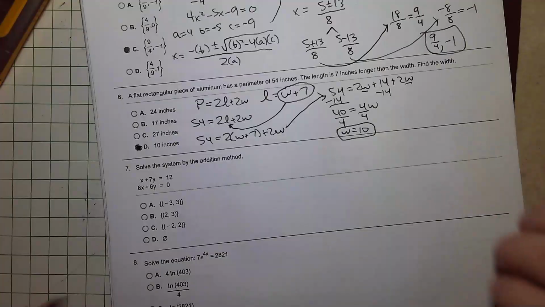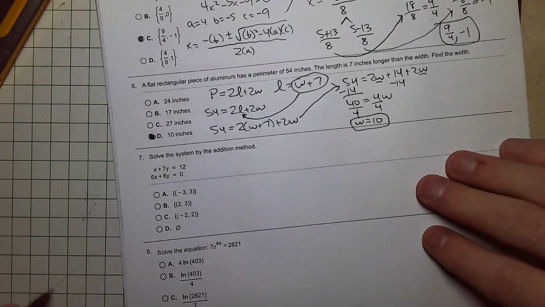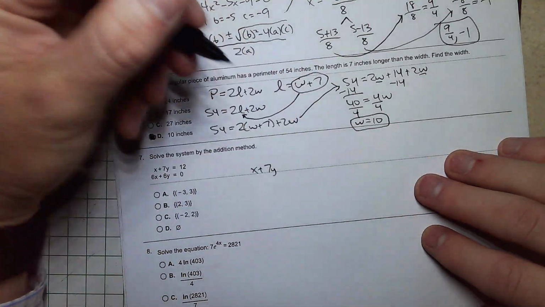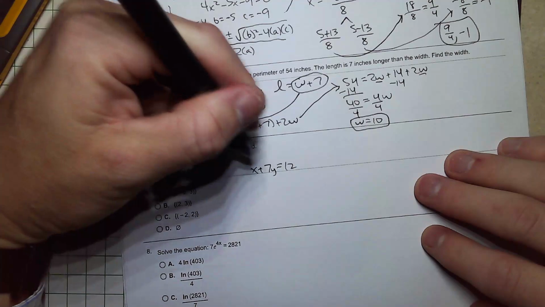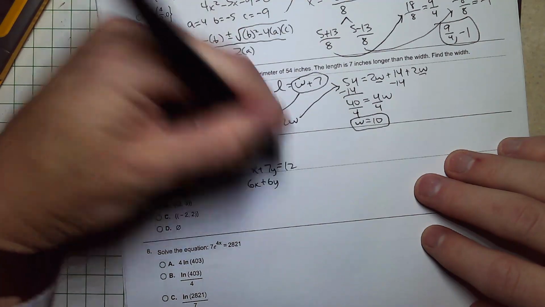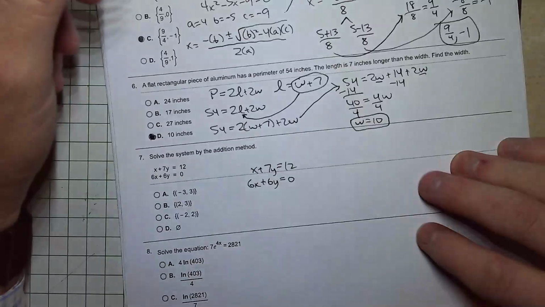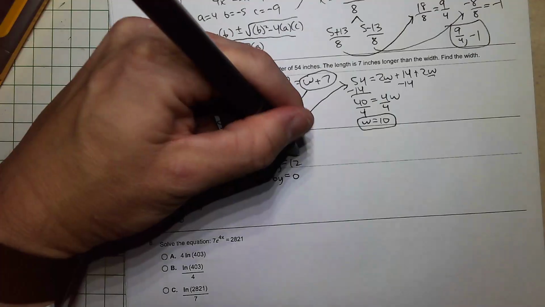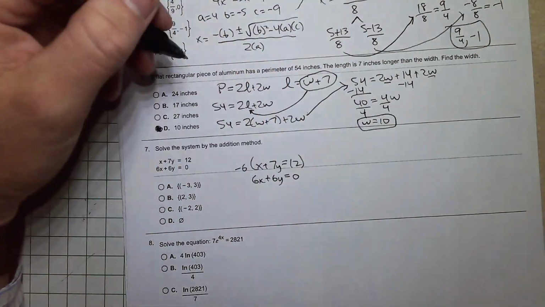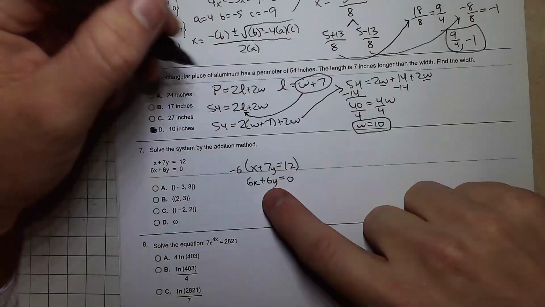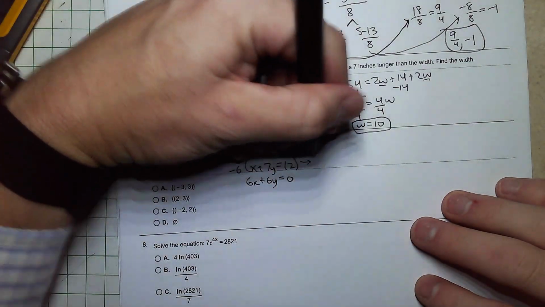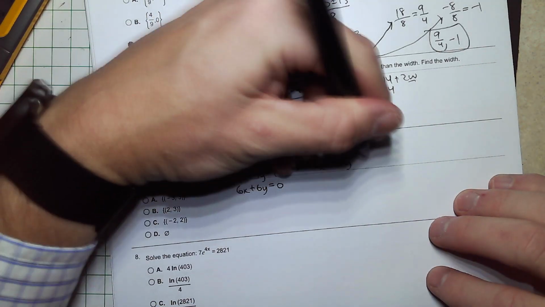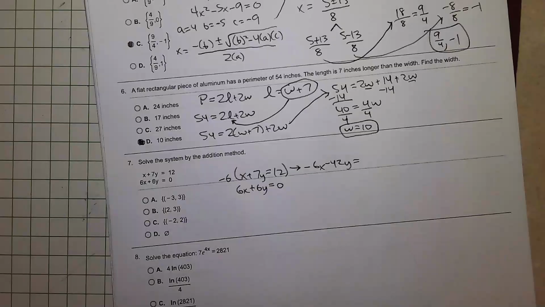Number 7, use the addition method. So what I would do here is, the equations are x plus 7y equals 12 and 6x plus 6y equals 0. So I'm going to multiply. I want to make these additive inverses. I'm going to multiply the first equation by negative 6, so that it makes these additive inverses where I can add. So negative 6x minus 42y equals negative 72.